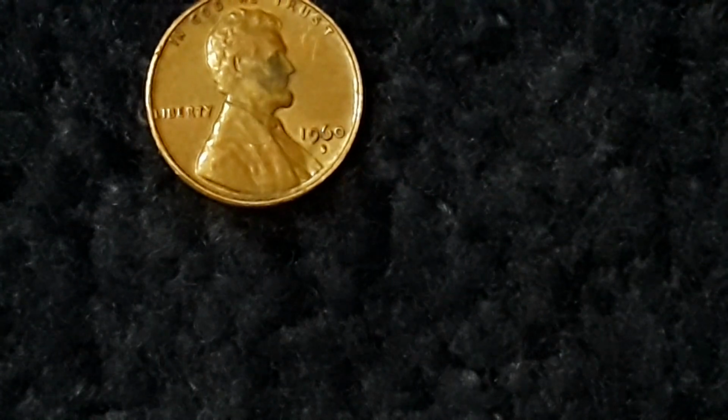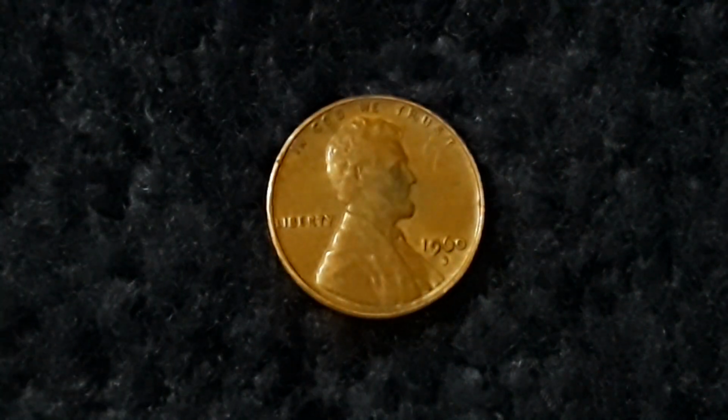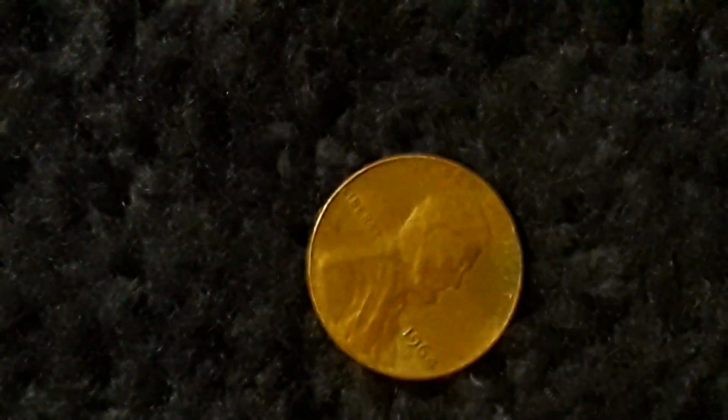Take a closer look at that one. I think that's a 9. It's a little dirty. Nope. Oh, there we go. I think we got ourselves a 1960 here. There we go. I had a feeling we were going to run into one sooner or later. We are going to analyze that one. We're going to see if we could tell if it's a small date or a large date.